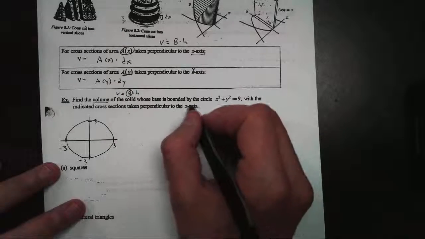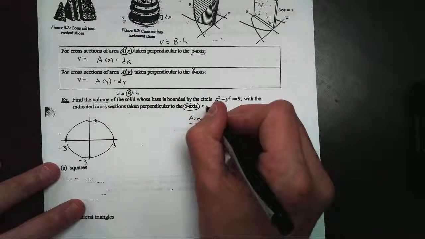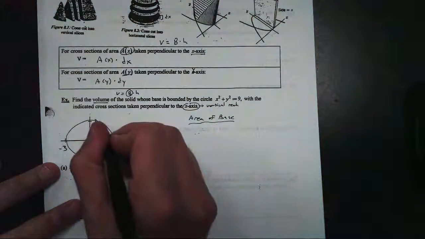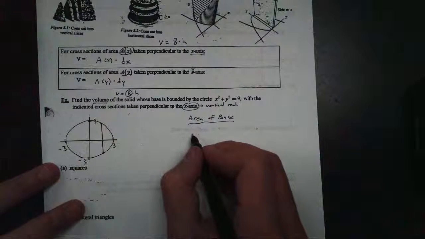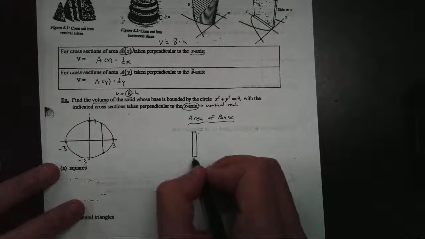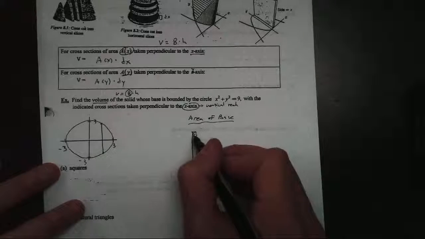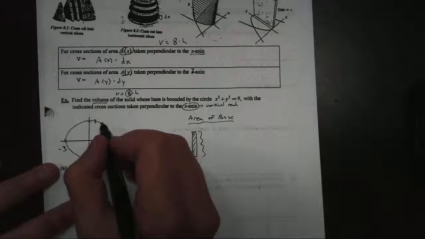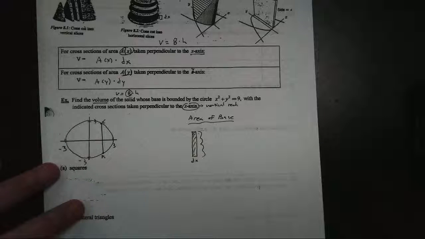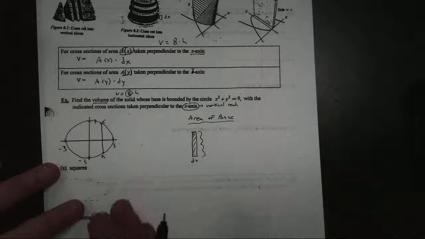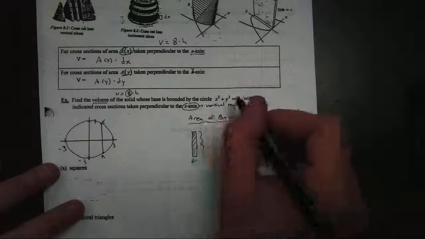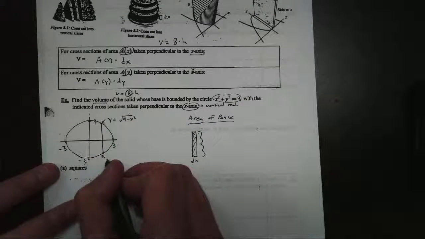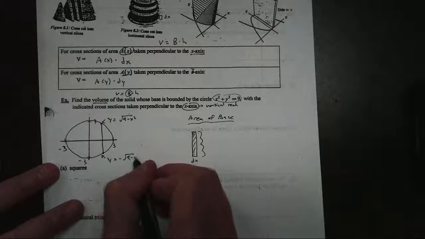Now, I am in terms of x, so if you remember, if we're in terms of x, that means we are going to have a vertical rectangle. So I draw a vertical rectangle, top to bottom, and I draw that over here. It's dx thick because it's vertical, and I need to find the height of that rectangle. To do that, remember we take the top function minus the bottom function. In this case, it's the difference of two semicircles. The top semicircle, if I solve, is y equals the square root of 9 minus x squared, where the bottom is negative square root of 9 minus x squared.